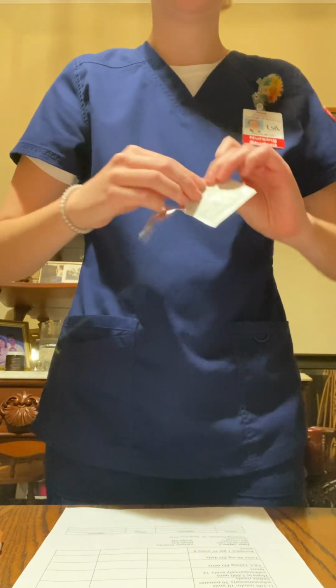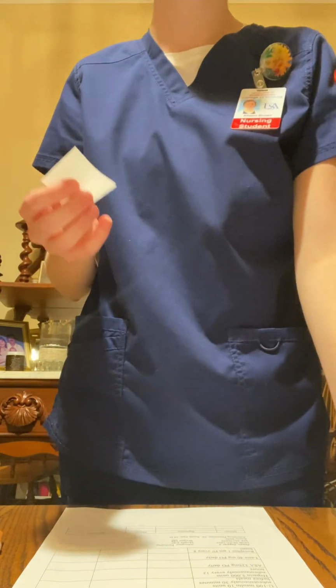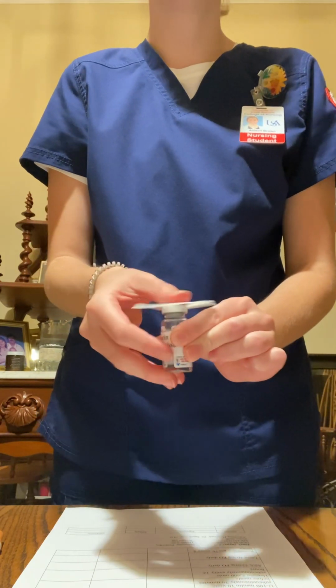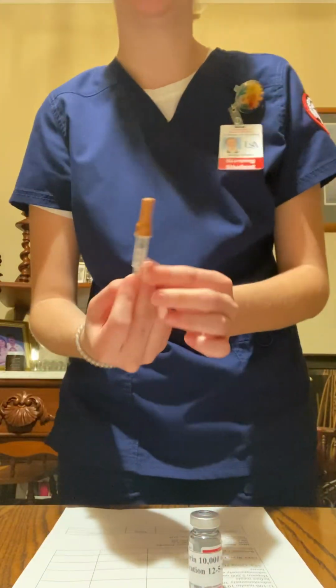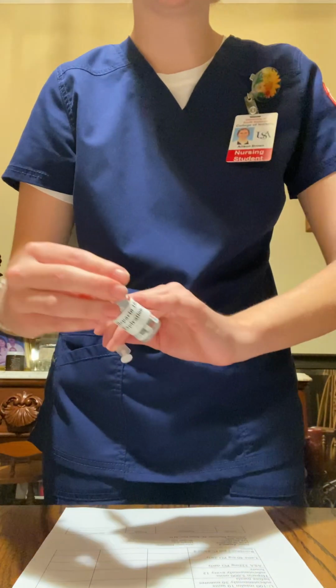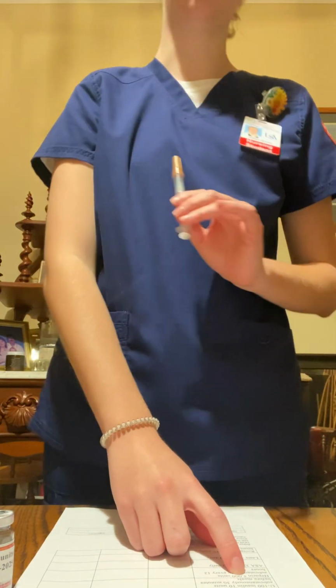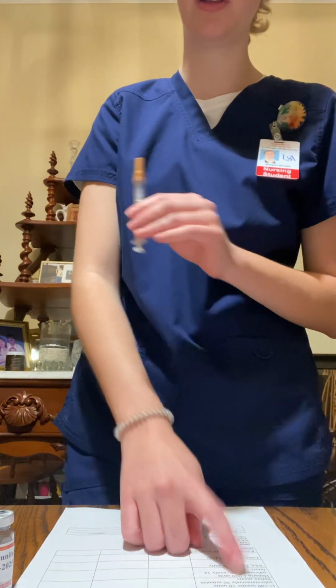So now what I'm going to do is draw up my medication. I'm going to clean the top of my vial, and then I'm going to pull air. Since this is dosed at 10,000 units per milliliter and we only need 5,000 units, I'll only be administering 0.5 units.